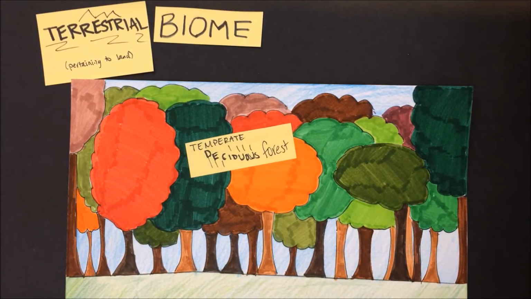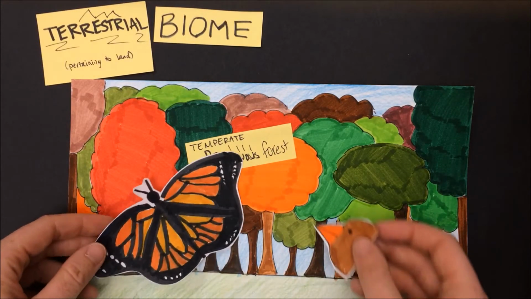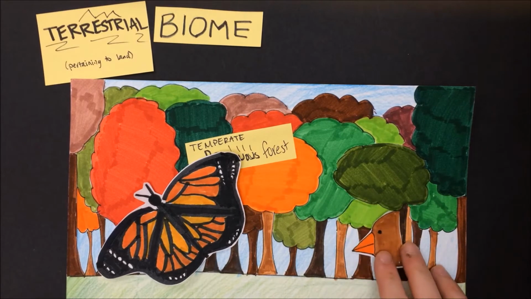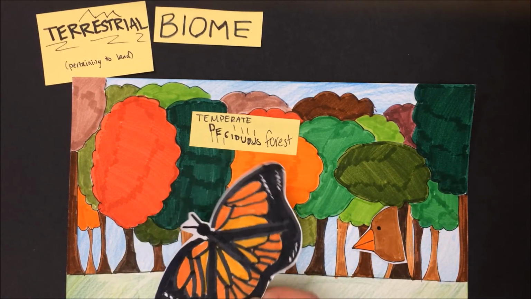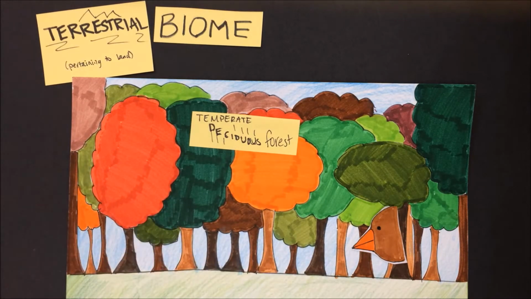A temperate deciduous forest might look like this, and might be home to a variety of plant and animal life. Because winters in the temperate deciduous forest can be kind of cold, some animals might migrate to avoid the cold temperatures. Others might hibernate to deal with the cold weather.